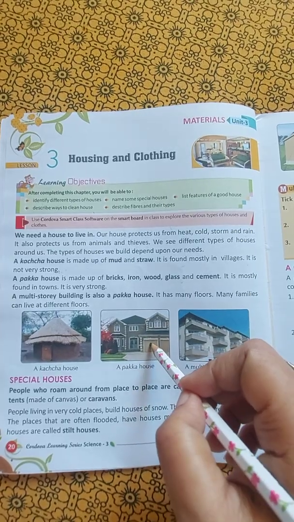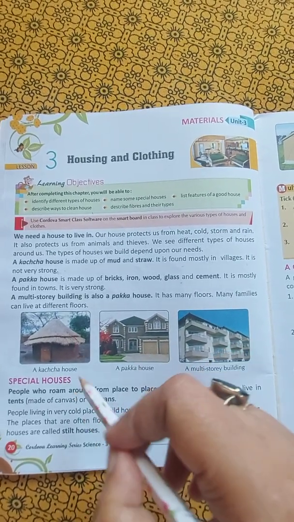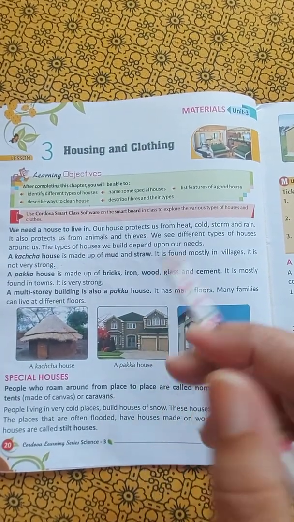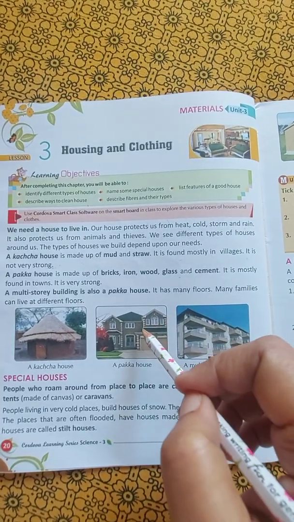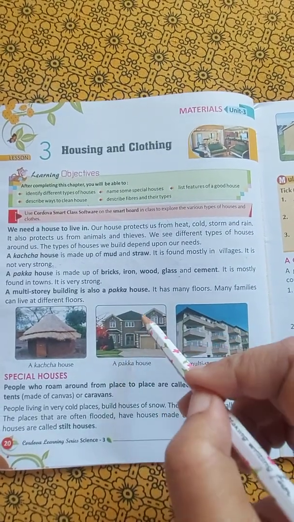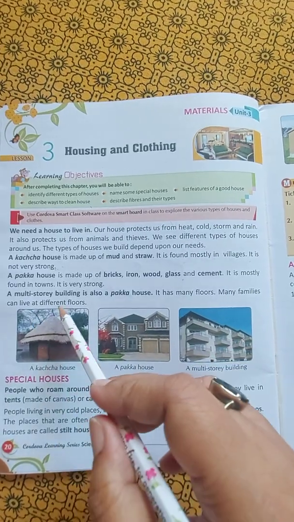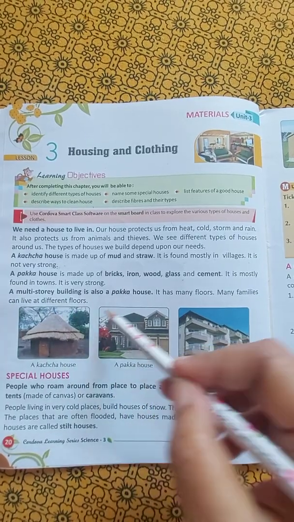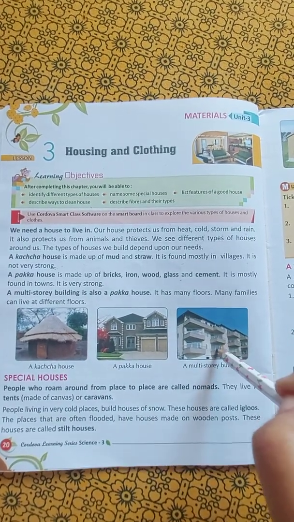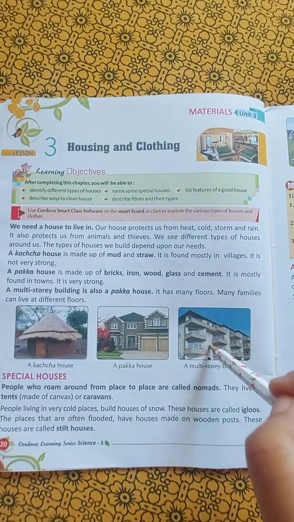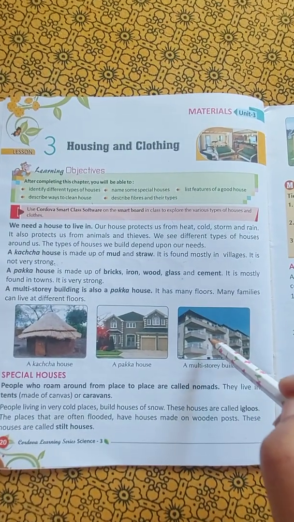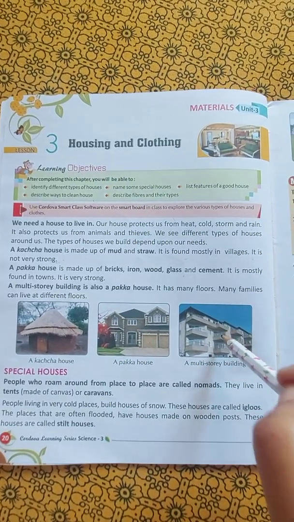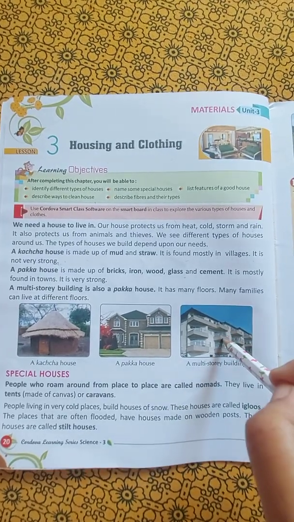These houses are made up of cement, iron. The base of the house is made up of wood and iron, strong things like that. And then with bricks and cement, they build up the house and make it stronger. A multi-story building is also a pakka house. It has many floors. Many families can live at different floors, children. This is a building. A multi-storied house has many flats in it, and many families can stay in one building. This is called a multi-story building, and this is also a type of pakka house.